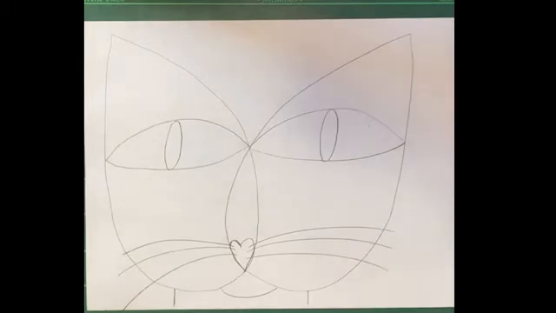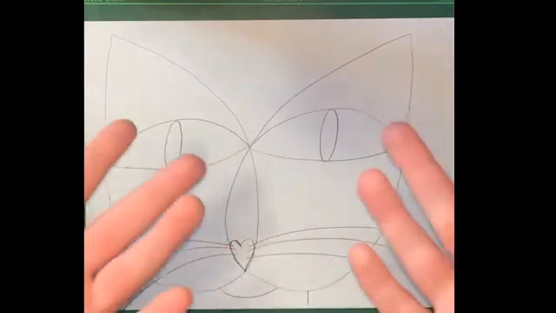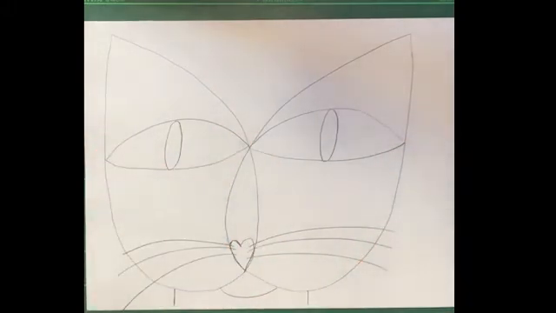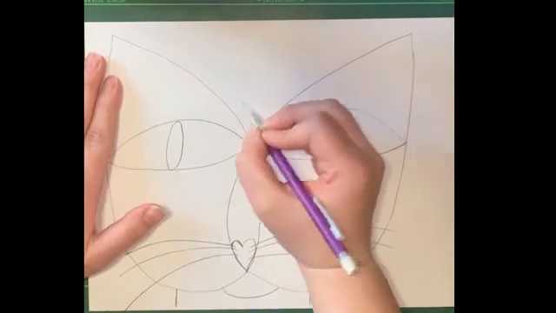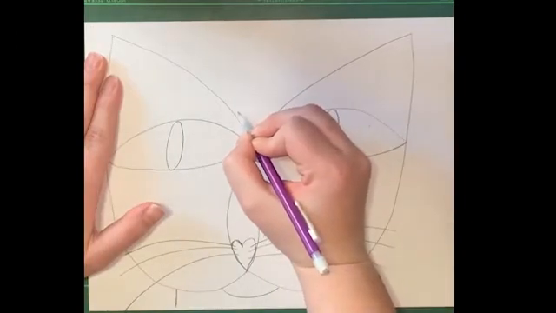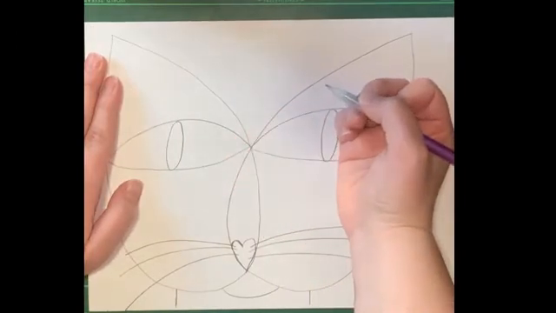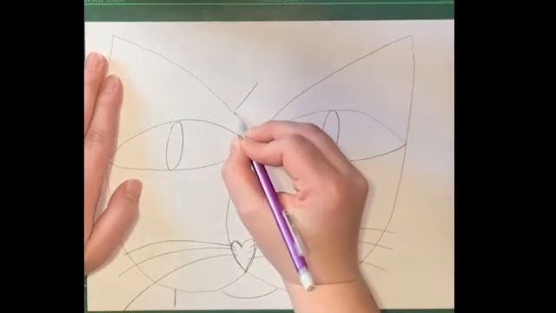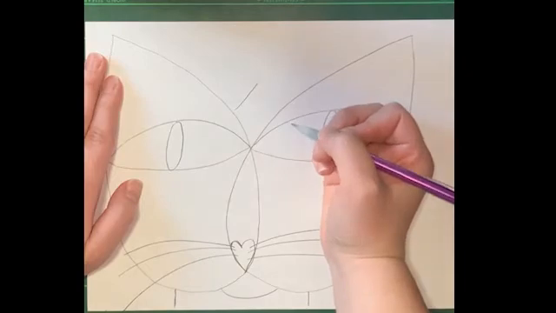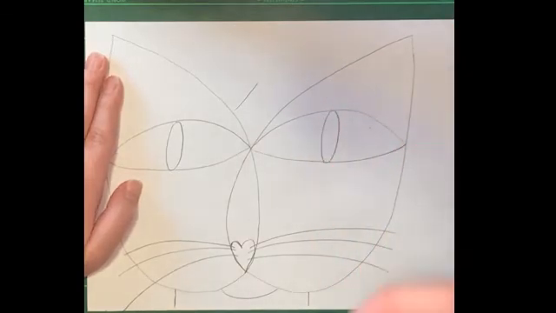Now let's move on to the bird, because remember it's called Cat and Bird. For the bird, I have found that it's easiest to draw the legs first. Now, we do not want to connect the legs to the cat's head. We're going to move over a little bit so there's a little space, just like that. It's a very little space. It does not need to be big, but if you want to make it big, go ahead.